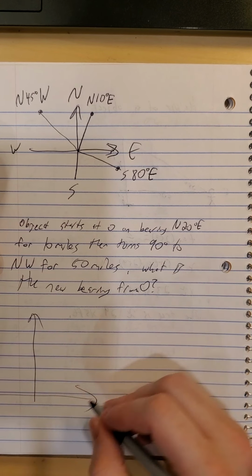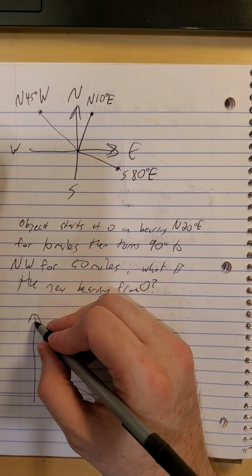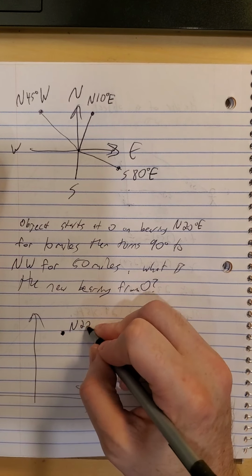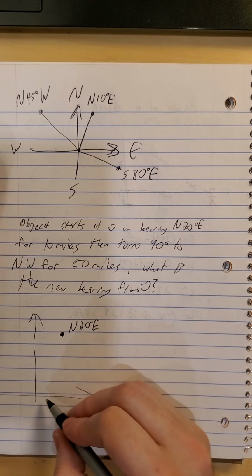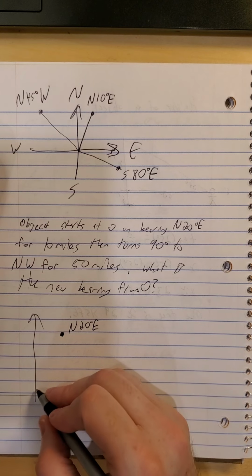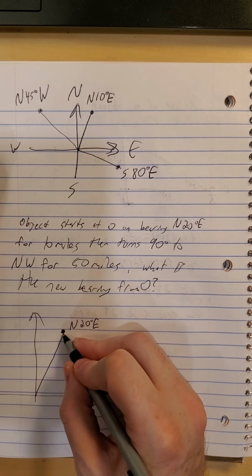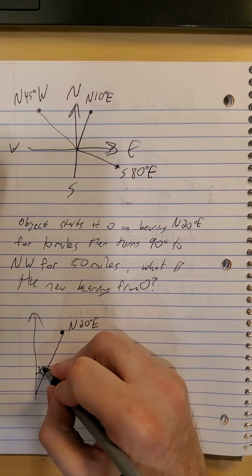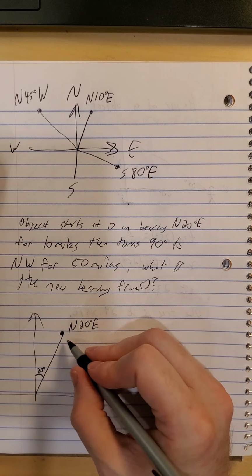So first, we'll sketch it out. So north 20 degrees east would be in quadrant 1, so to speak. So basically, here to here is a 20-degree angle.